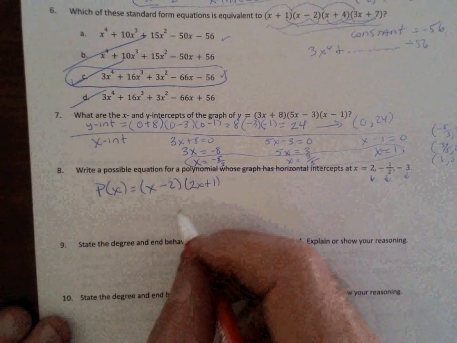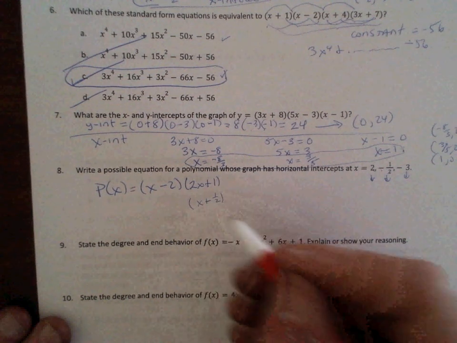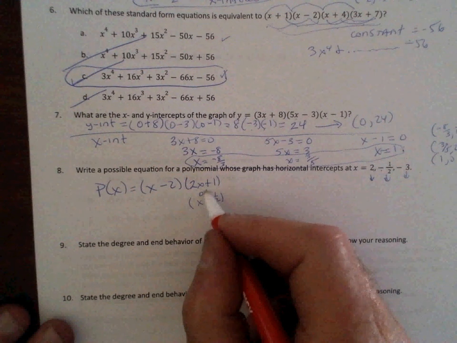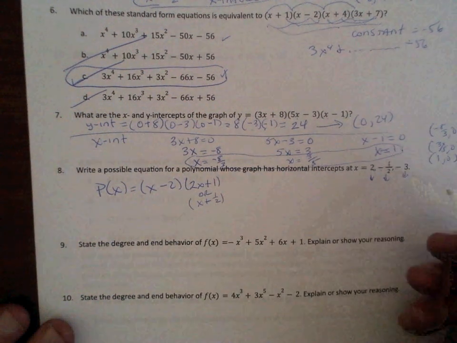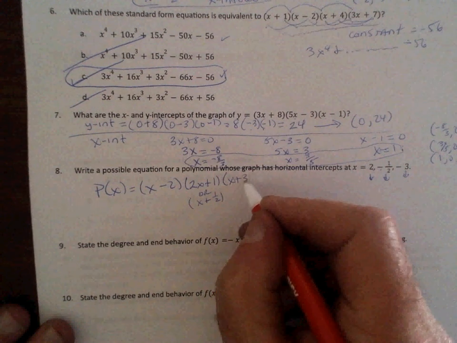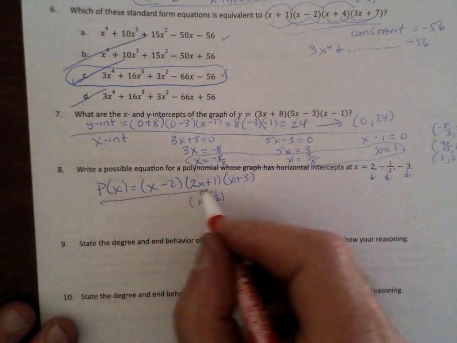If you don't like that, you could have written this as x plus 1/2. That would have been sufficient too, okay? Either one of these. Then what about this one? X plus 3 has to be a factor. You're done. That's it. Good enough.